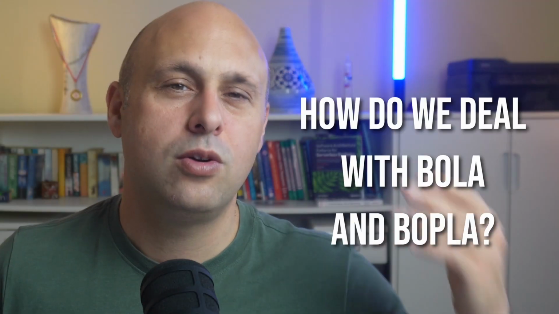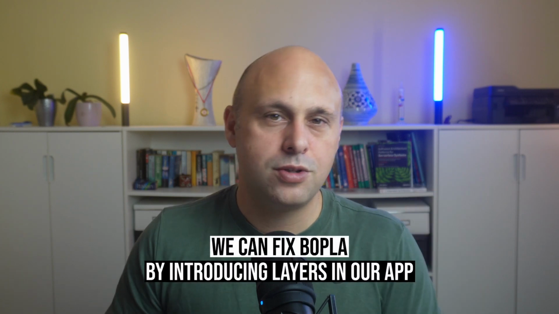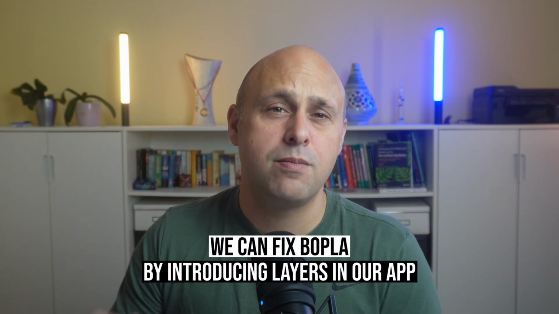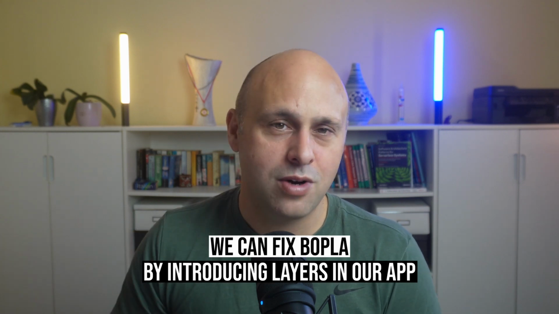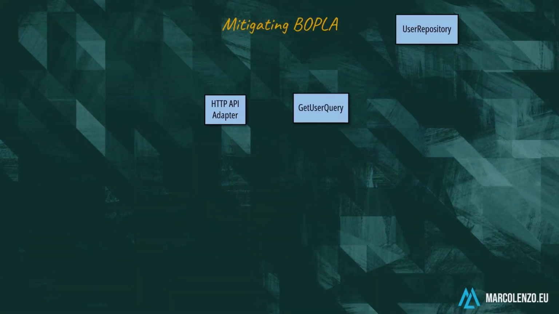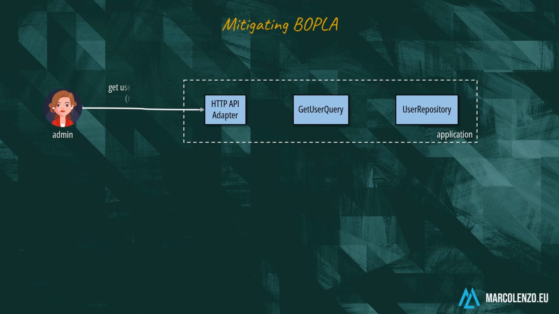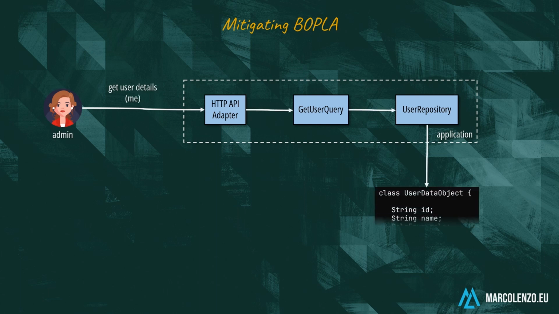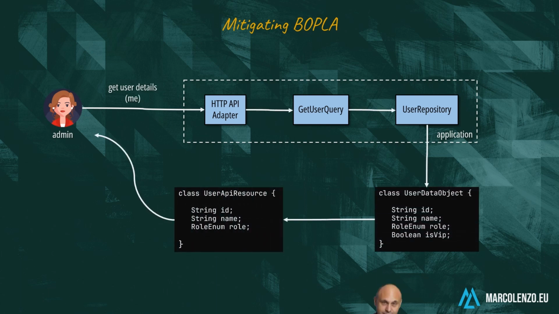So, how do we deal with BOLA and BOPLA? Let me start with BOPLA. We can fix object property level authorization by introducing layers in our application. We never create a straight pipe from the DB to our API, which means we need to use different classes to represent an object at the API and the DB level, so that we can safely strip out any sensitive data.